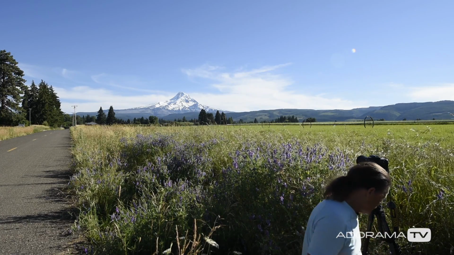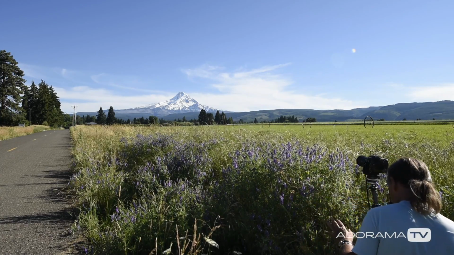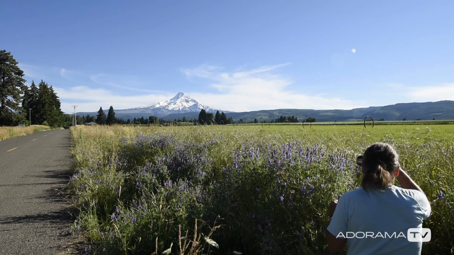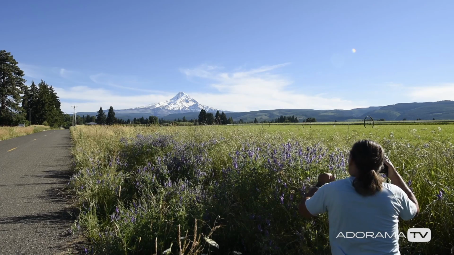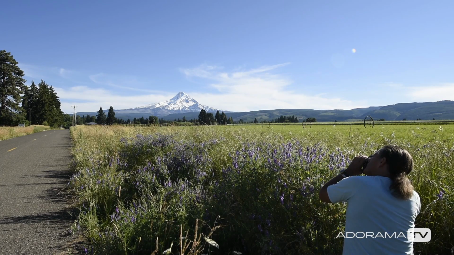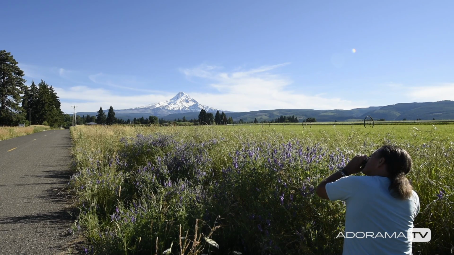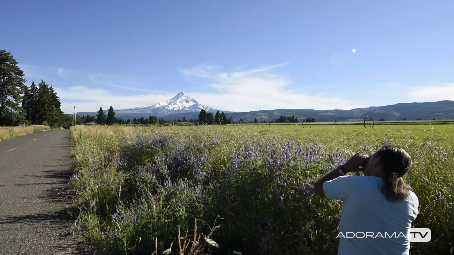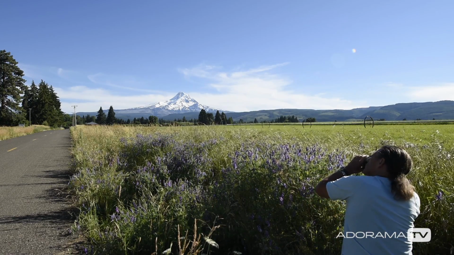And let me just give you an example. I'm here in Hood River, Oregon. It's a beautiful summer day. On the roadside ditches along the way, we've got some purple vetch, and there sits Mount Hood in the background. Now, let's set this up. I'm shooting f/22. Why? Because it's a storytelling image. Everything I want to be sharp. I'm at about 35 millimeters on the focal length.